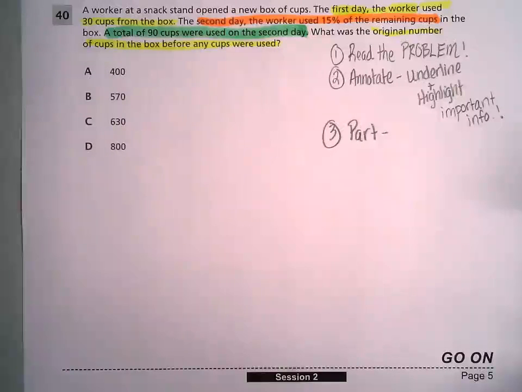Do we know how many cups were used? You have to read a little carefully. The first day the worker used 30 cups. The second day the worker used 15% of the remaining cups. We don't know how many cups there are, but we do know a total of 90 cups were used on the second day. We have to be a little careful here. If we want to know the actual part, think about it for a second. You can even pause me if you want.